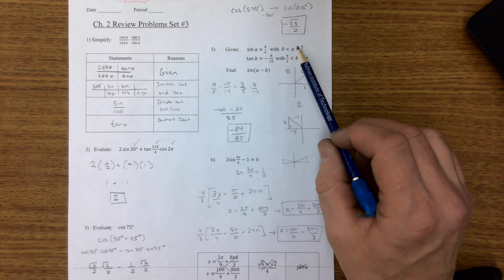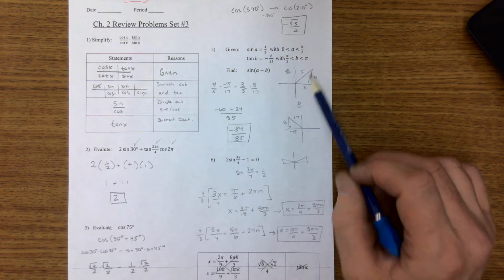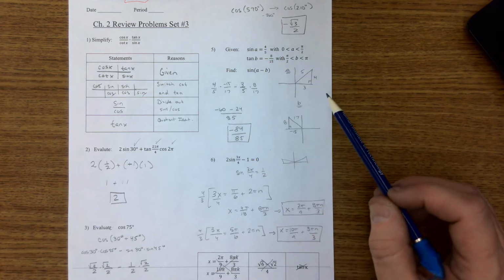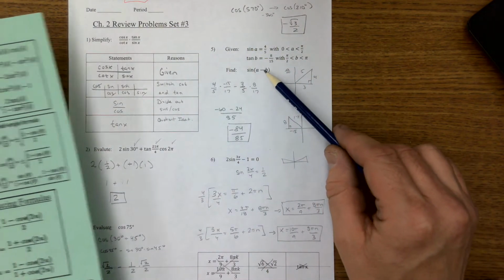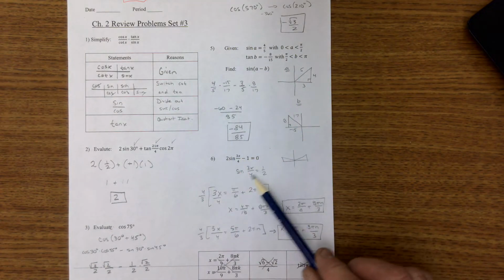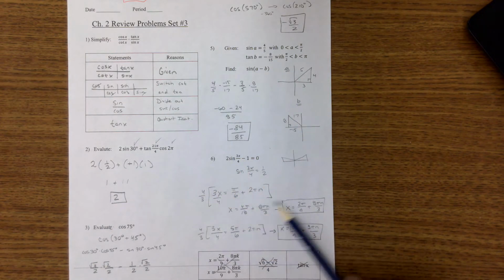Again, on these ones, very complicated. Draw out a picture of it. Draw the triangle in the right quadrant. Do the computation correctly. Again, where is this? It's right here. Solve the equation. Don't forget to multiply by 4/3 so you get it down to x and reduce.